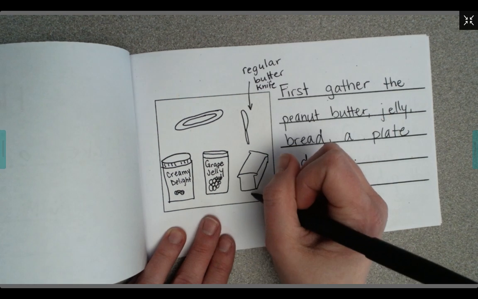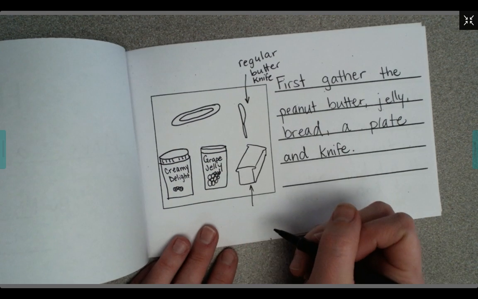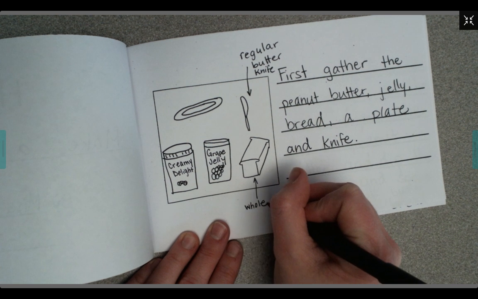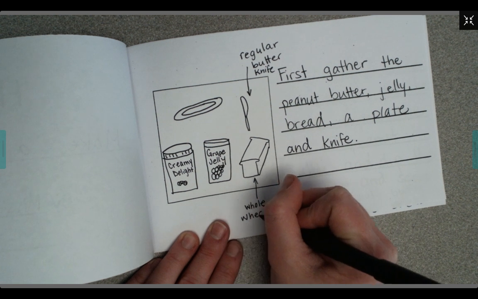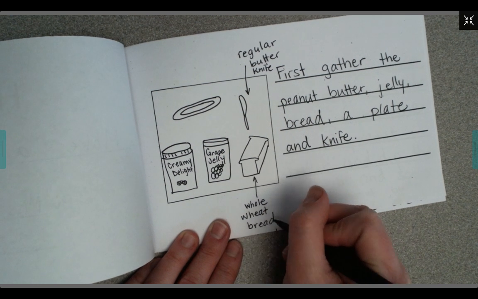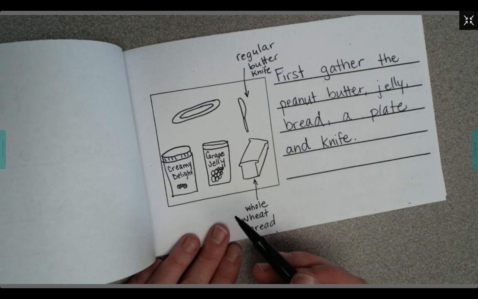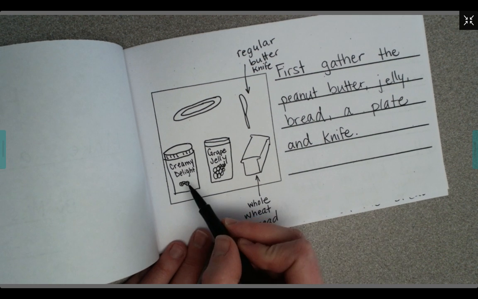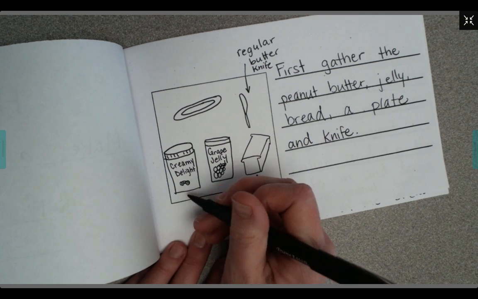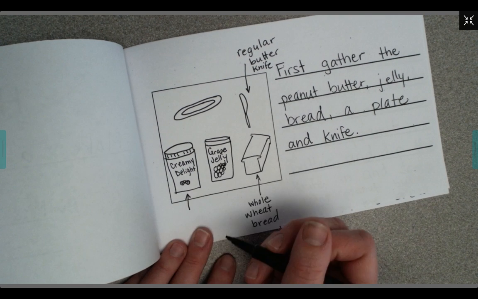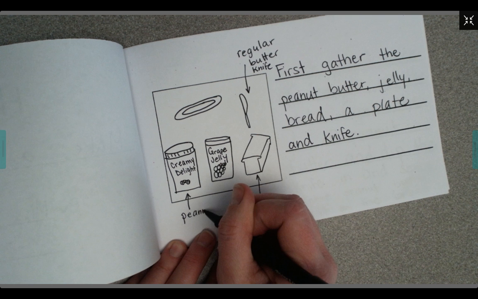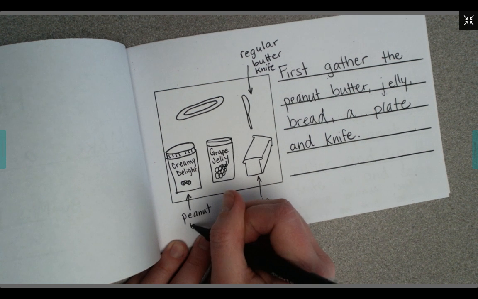The bread that I bought for my peanut butter and jelly sandwich, it was whole wheat bread. So I think I'll add those labels. You could use any kind of bread, but that's the kind I had. Whole wheat bread. And then I already have it labeled grape jelly. This is what I copied from the peanut butter jar. It says creamy delight. Maybe I should draw a label that says peanut butter just so that everybody knows what creamy delight is.